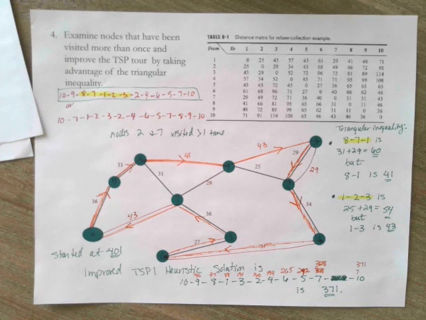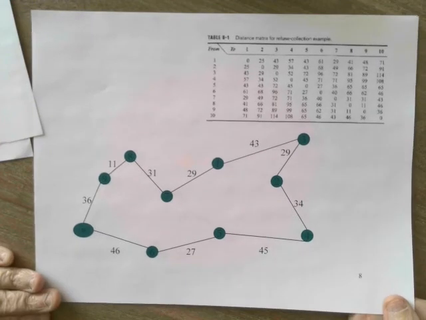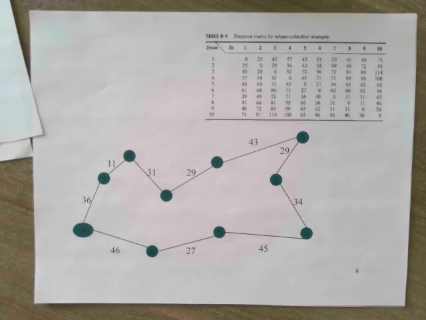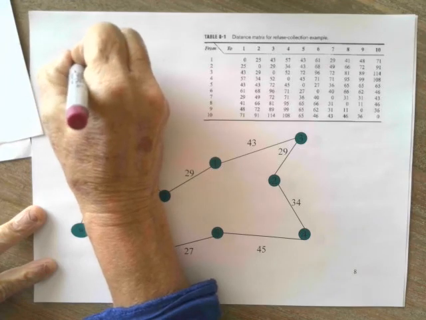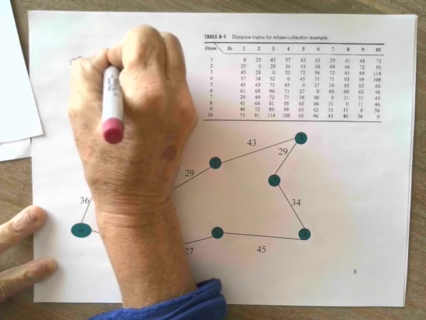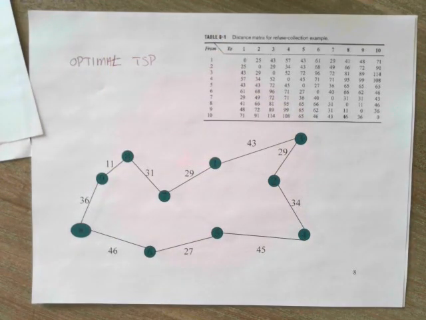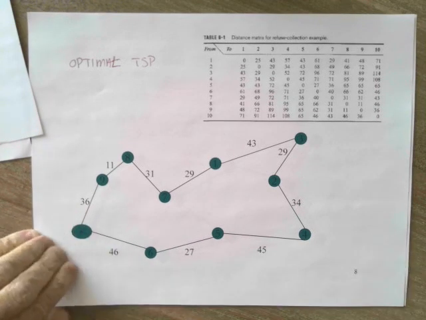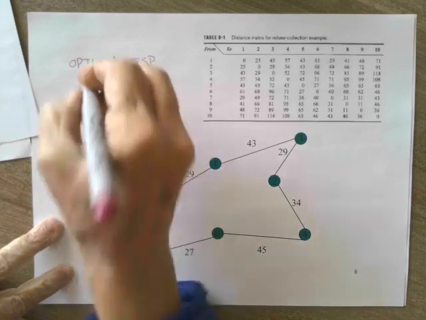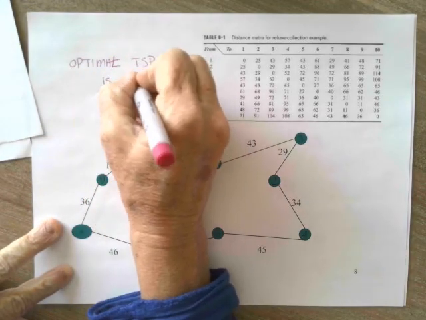Now, the actual optimal solution is 331. So this is the actual optimal solution right here. So this is the optimal TSP, if we had solved it using the algorithm that would get us to optimal, but instead we were using Larson's heuristic, as I said. So how is this one different from what we did? Oh, by the way, the optimal TSP has a length of 331.